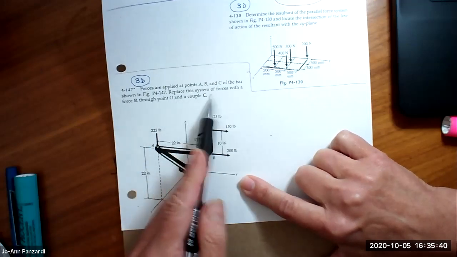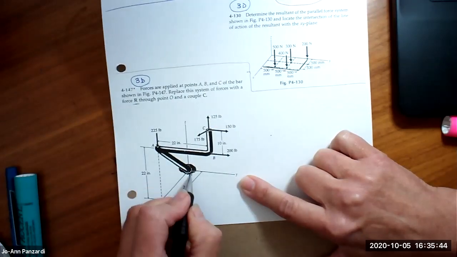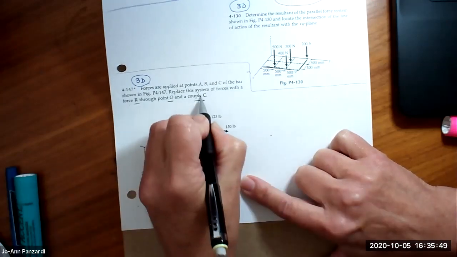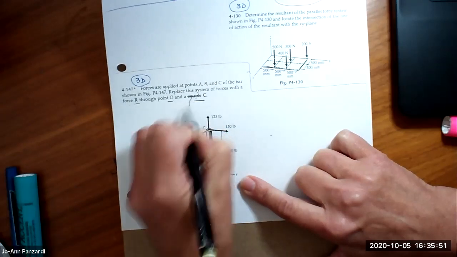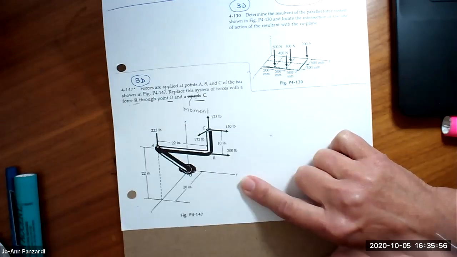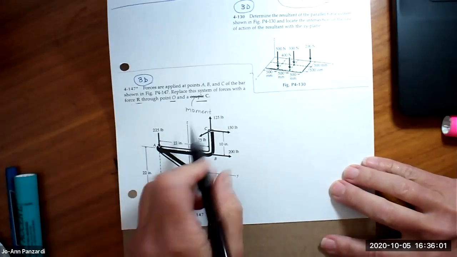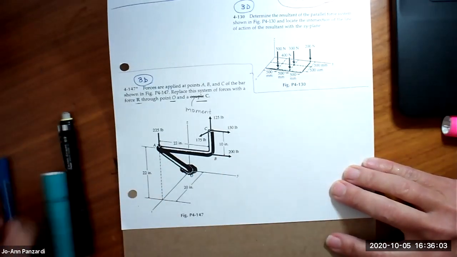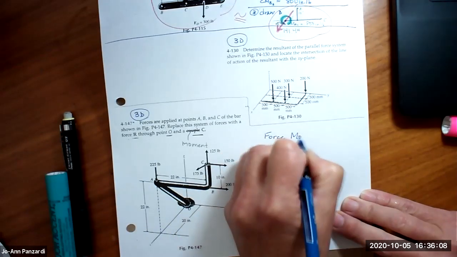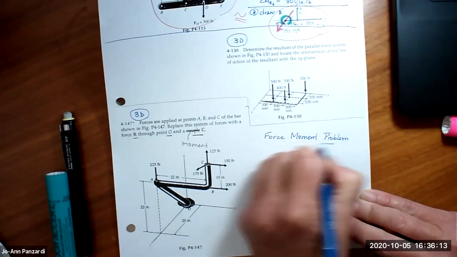Replace this system of forces with a force R, a resultant, through point O and a couple. Again, what did I say earlier? Some statics textbooks use the word couple when they mean moment, because a couple creates a moment. I think it's ridiculous, but it's done. So what type of problem is this? Again, what kind of problem? It's a force moment problem.